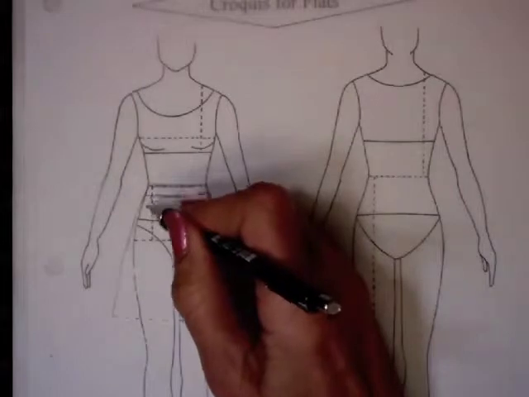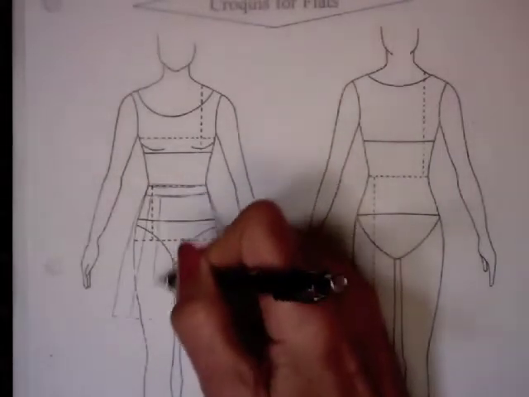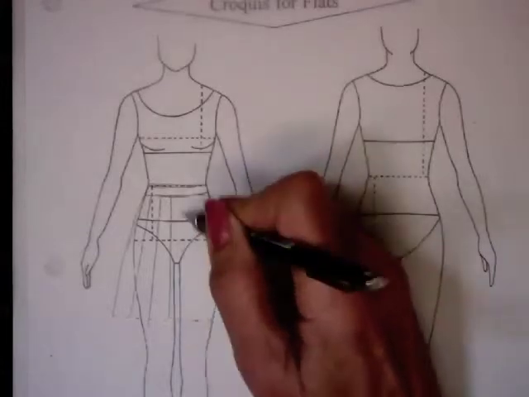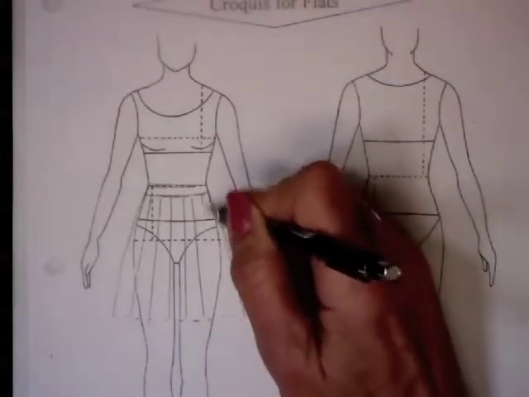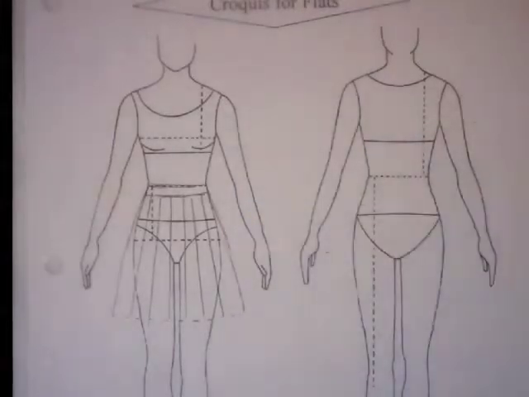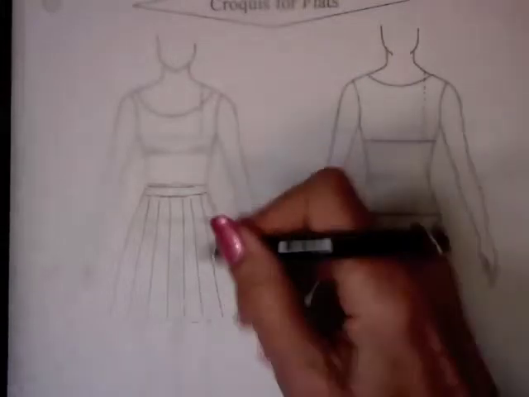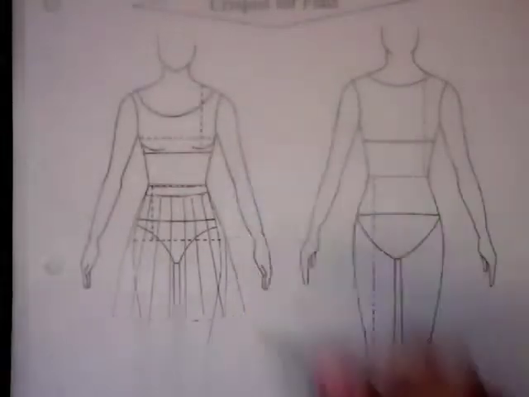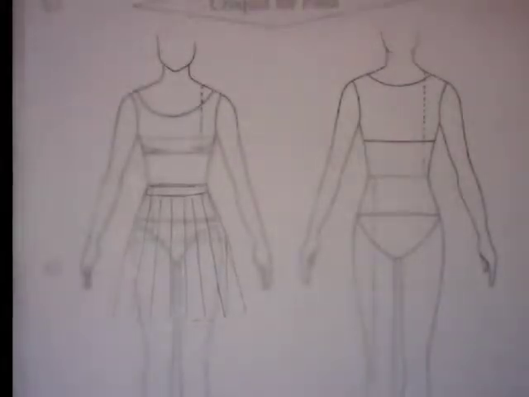Now what I'm going to do is indicate my gathers. Now I'll put more gathers in. Not all gathers go all the way down to the hem, so I'm just going to put a few, but can you see how I'm angling them, they're all flaring out towards the hemline. I don't have any that are going straight up like that. That would be incorrect. So I've got to erase that line.